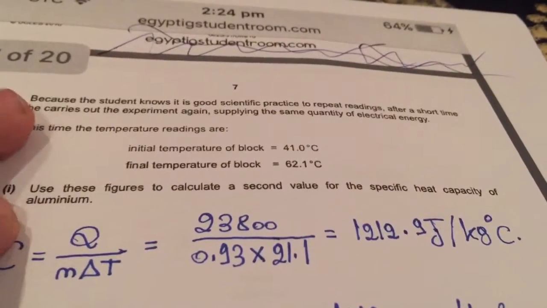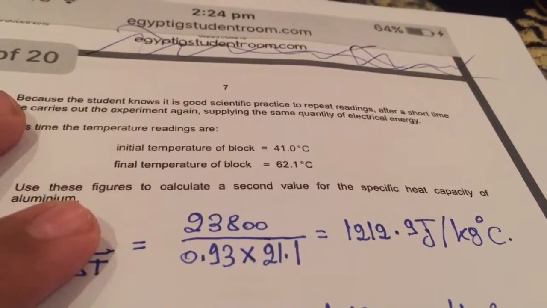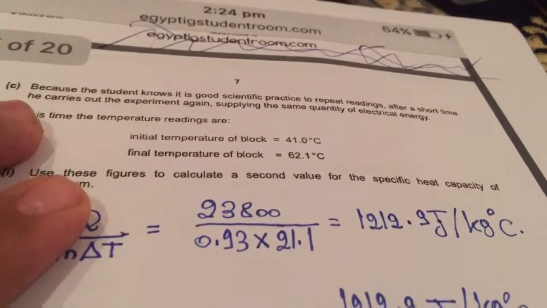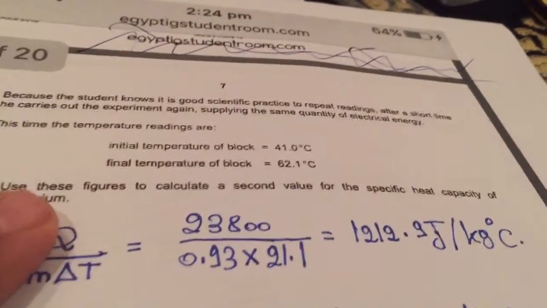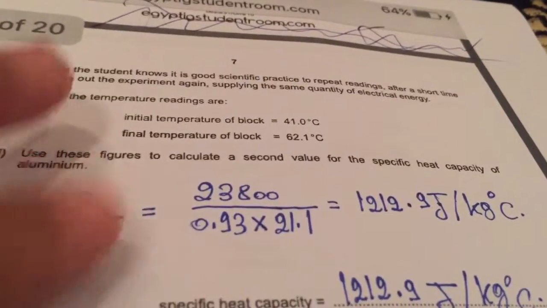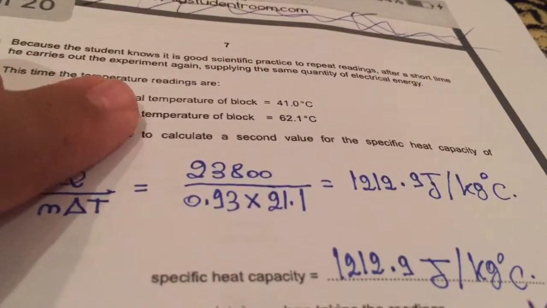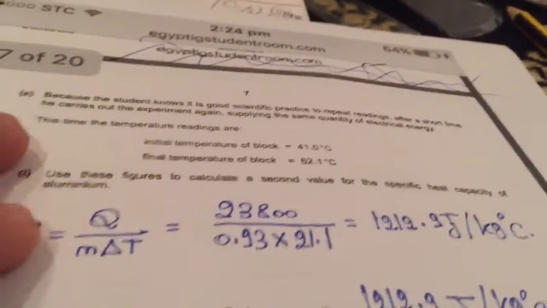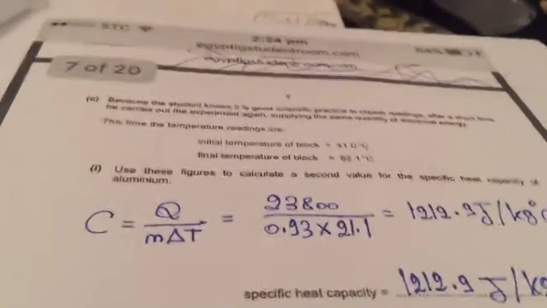Because the student knows it is good scientific practice to repeat readings. After a short time, you can run the experiment again, supplying the same quantity of electrical energy. This time, the temperature readings are initial temperature of block 41 degrees Celsius, and final temperature is 62.1 degrees Celsius.